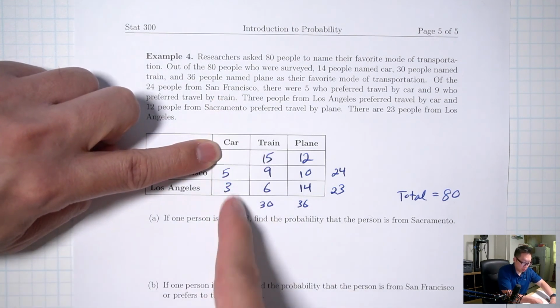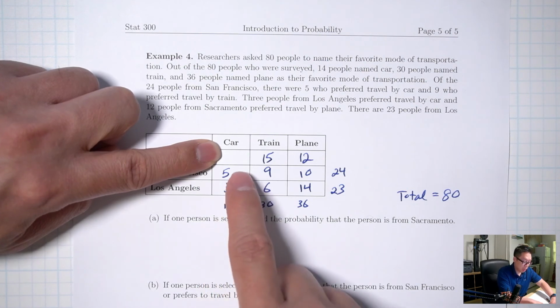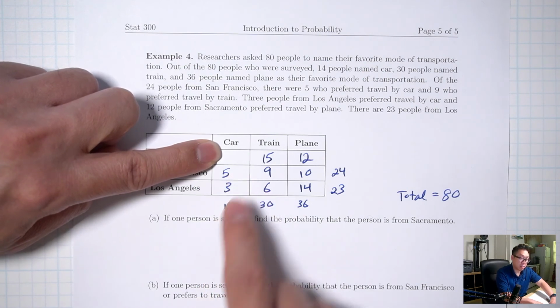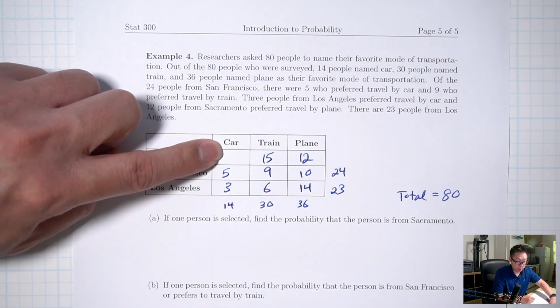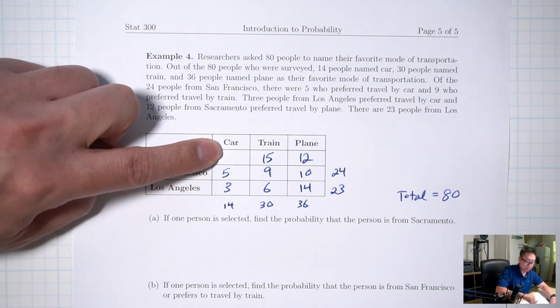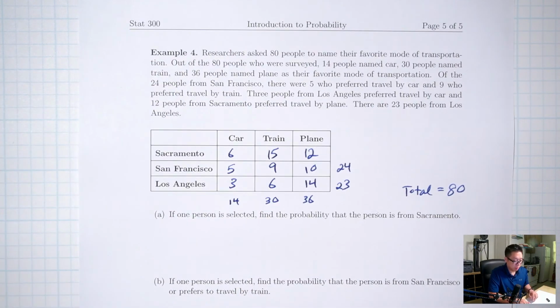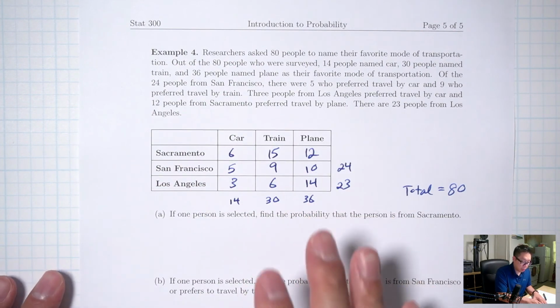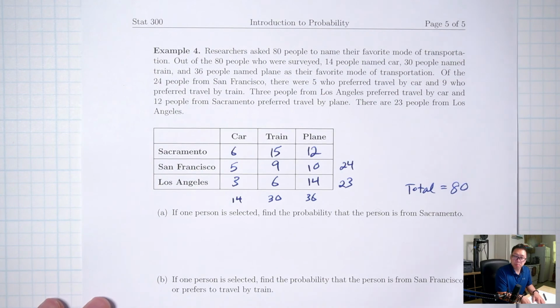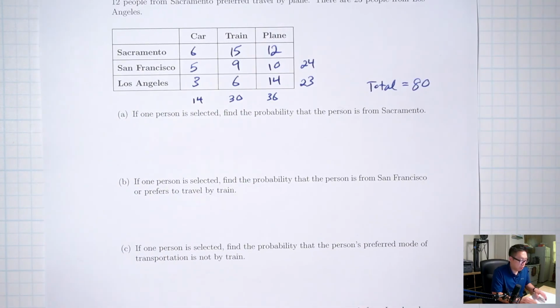I also know that this column should add up to 14. Right now it's 5 and 3, which is 8. So the missing number would have to be what? 6. Okay, 6 plus 5 plus 3 is 14. All right, I think we're good. So now that we have the numbers in the table, this is just basically example 1 again.